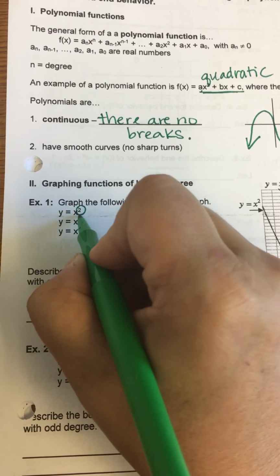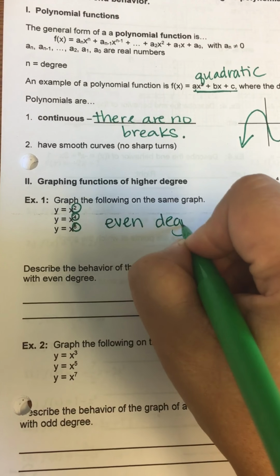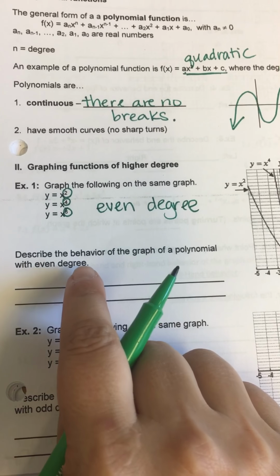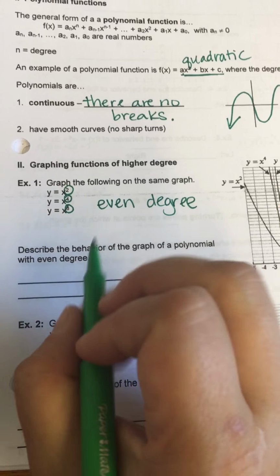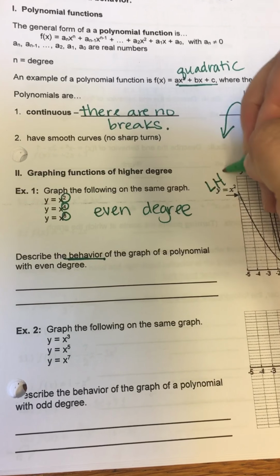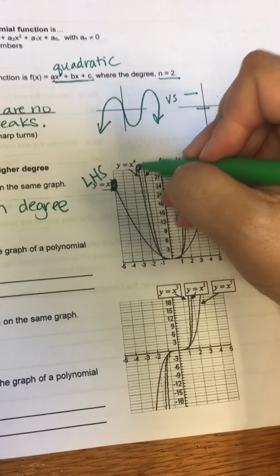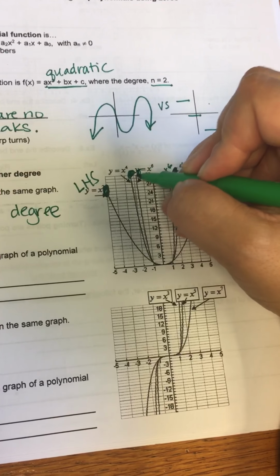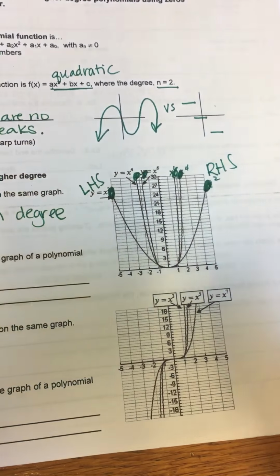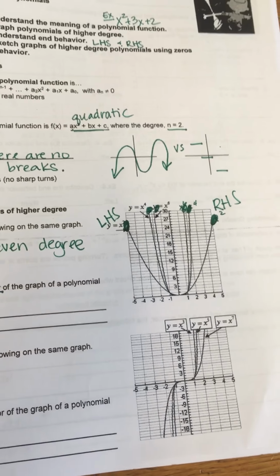Now, these are all even degrees, like we talked about in the notes. Even, even, even. So even degrees. And it's going to ask you about the behavior of the graph with an even degree. When it says behavior, they're asking about what is going on the left-hand side, so what's going on up here, and then what's going on over here on the right-hand side. So left side, right side. You don't have to give a specific number. You're just saying, is it going up or down?